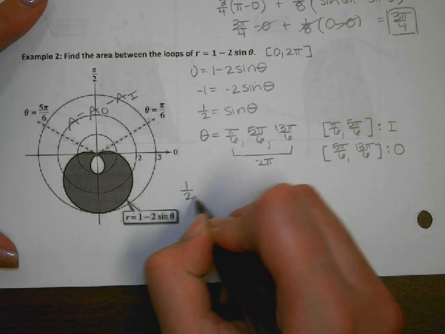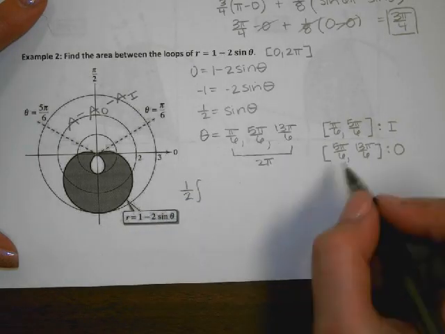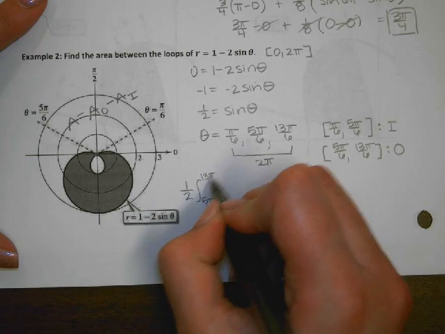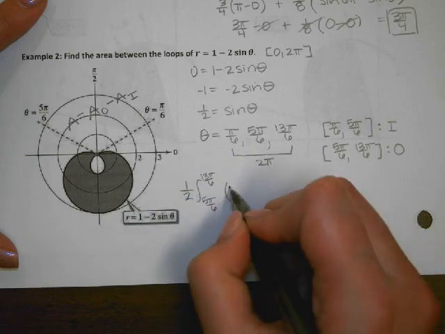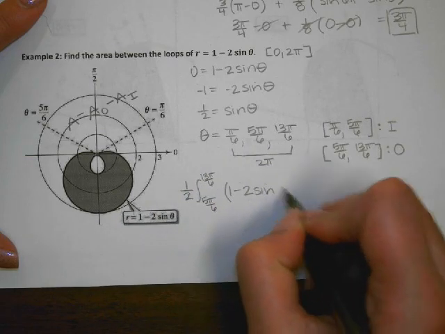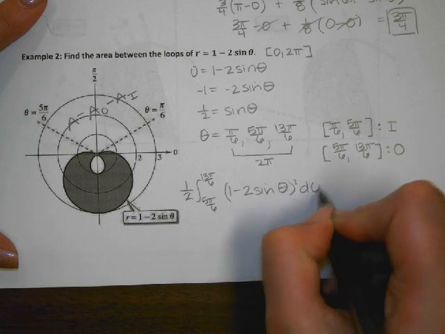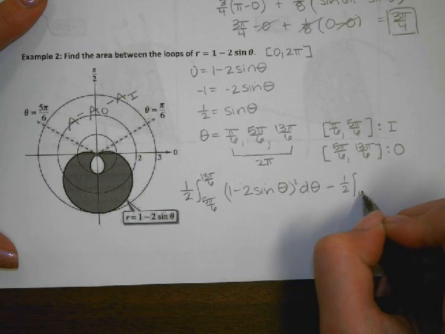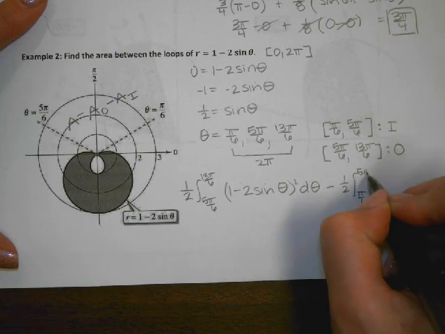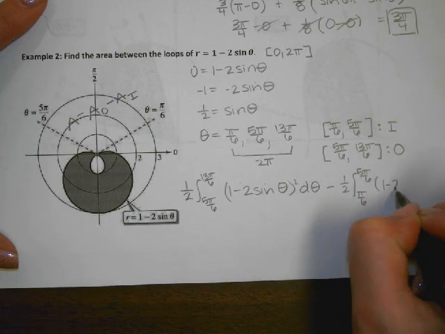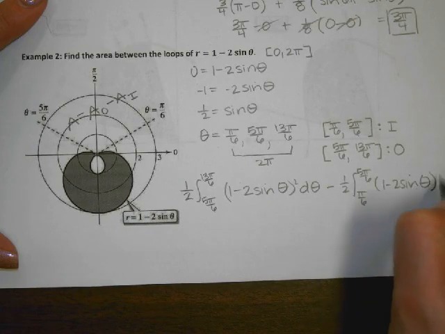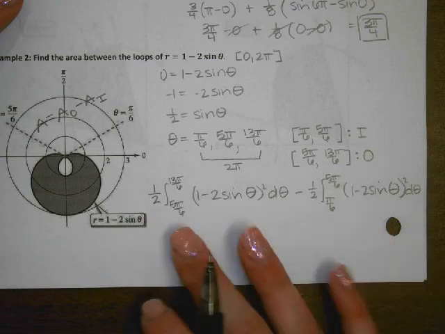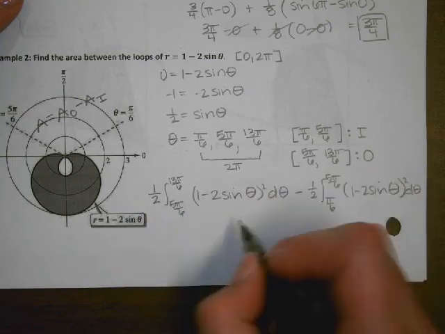Okay, so I'm going to go ahead and use my formula. I have 1/2. My bounds for the outer loop are 5 pi over 6 to 13 pi over 6 of r squared, minus the inner loop, and then you can plug that in all at once or you can plug it in as 2 pieces.